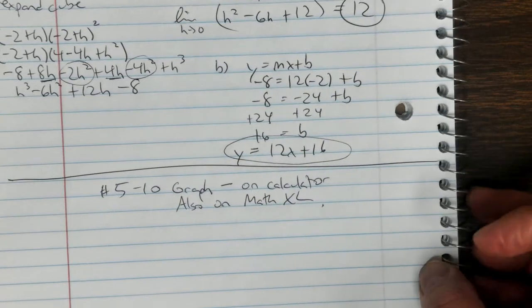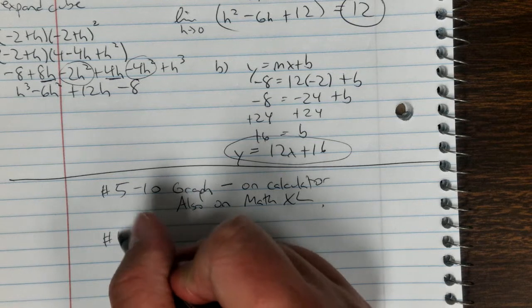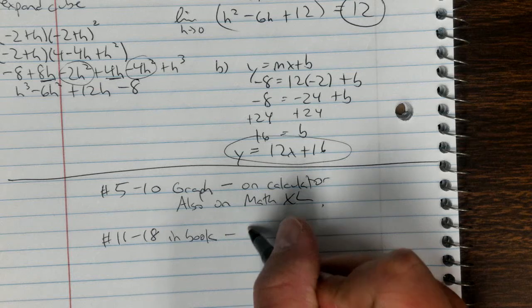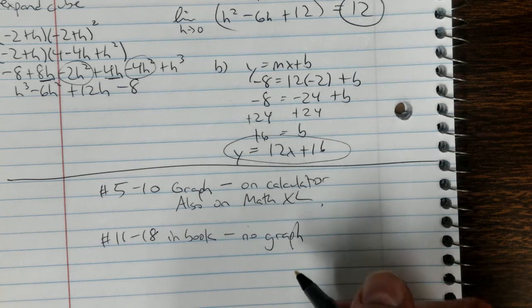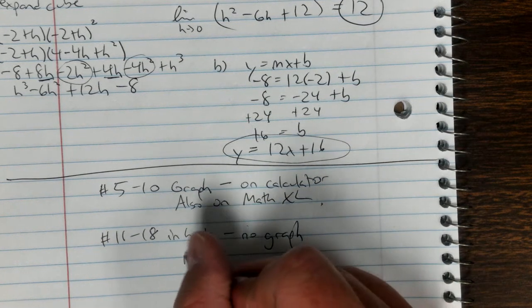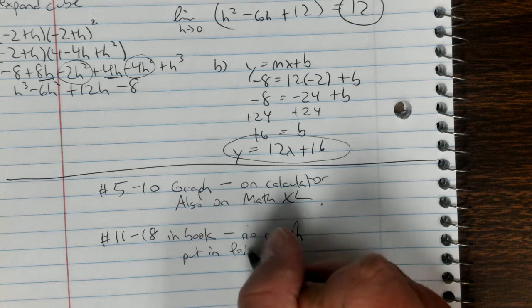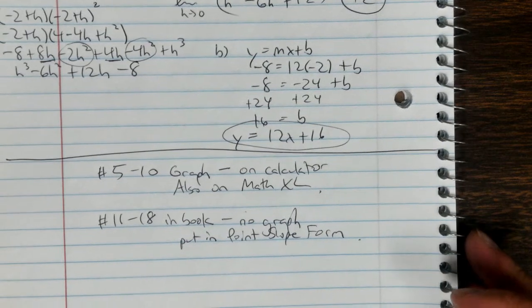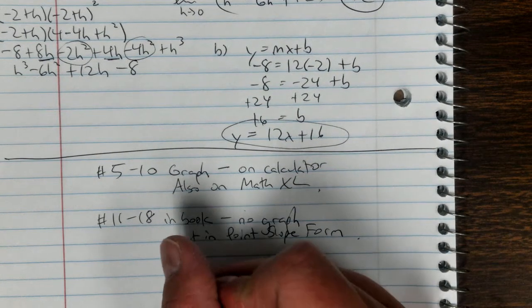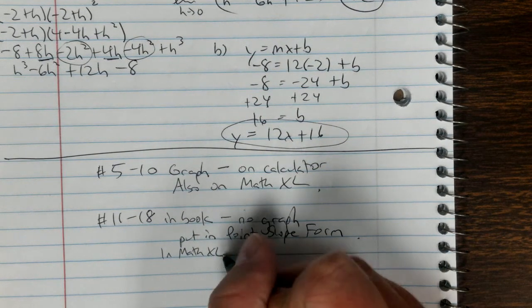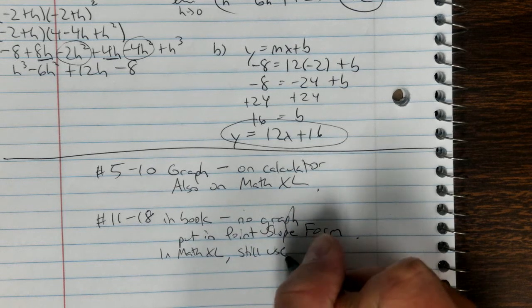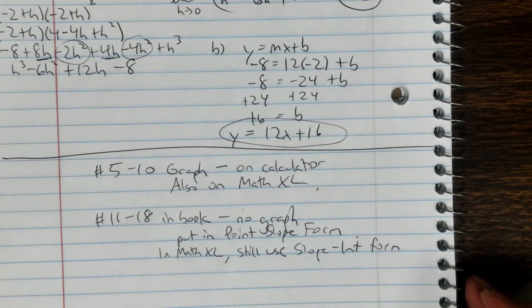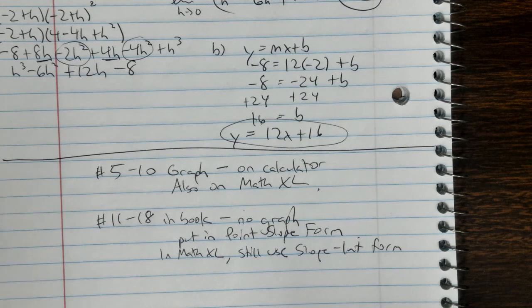Another difference is on numbers 11 to 18 in the book, there's no graph, and so that's why they put it in point-slope form. The other thing that's kind of weird is in Math Excel, you still use slope-intercept form. So that's why this is going to be a little different.